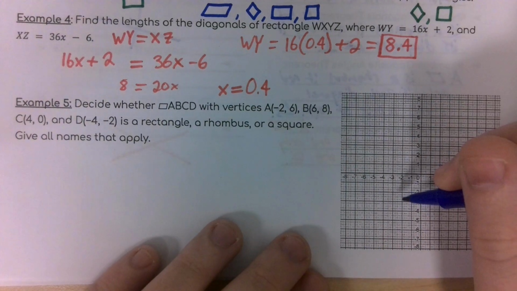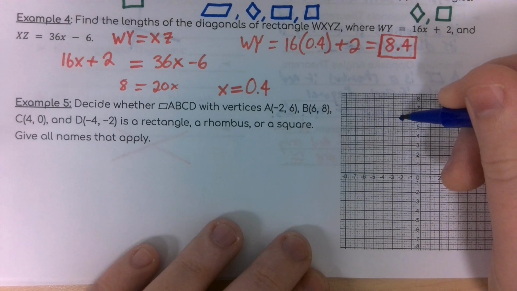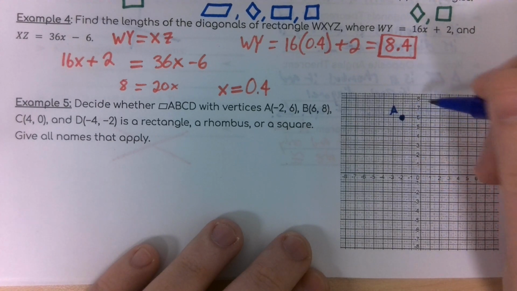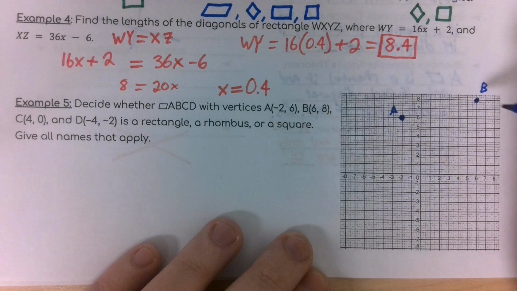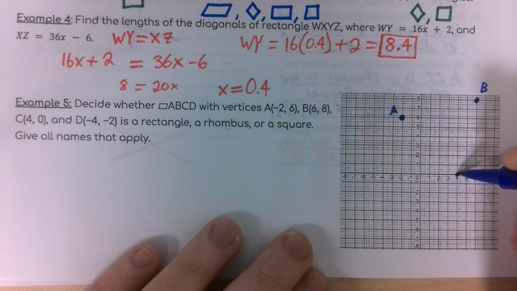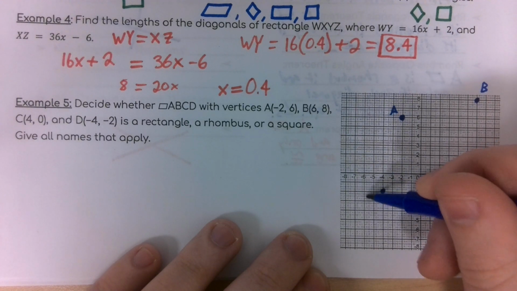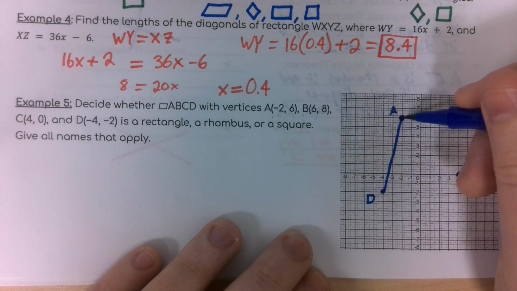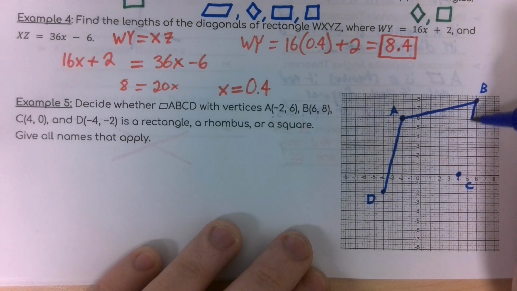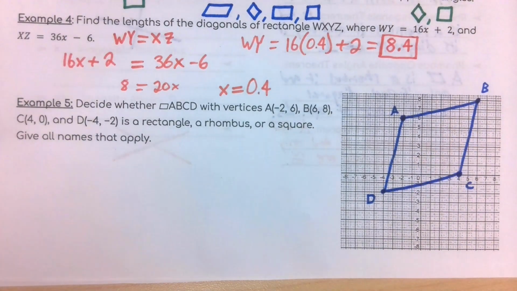For this problem, we always want to start by graphing each of the points. So 2, negative 6 is up here. That's where A will be. B is at 6, 8, so that's going to be all the way up here. There's B. C is at 4, 0. Easy enough. And D is at negative 4, negative 2. There we go.